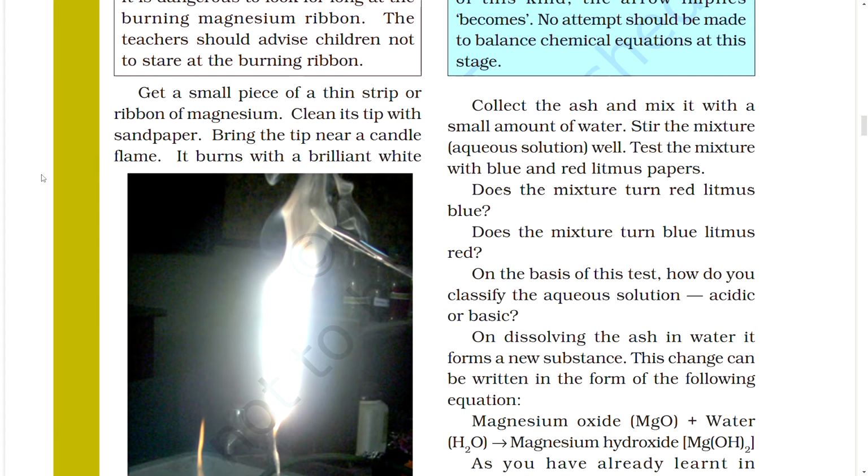Collect the ash and mix it with a small amount of water. Stir the aqueous mixture well. Test the mixture with blue and red litmus paper. Does the mixture turn red litmus blue? Does the mixture turn blue litmus red? On the basis of this test, how do you classify the aqueous solution, acidic or basic?